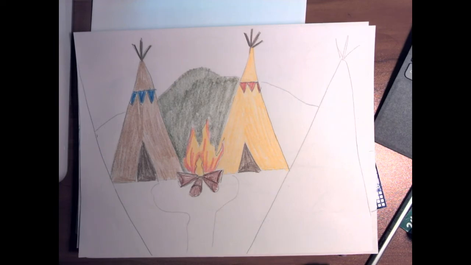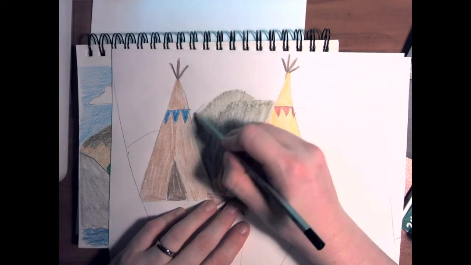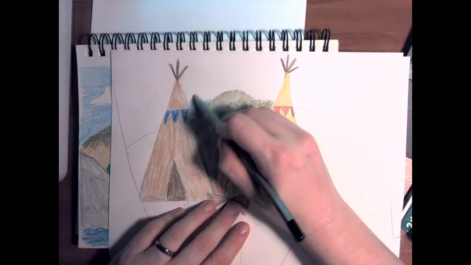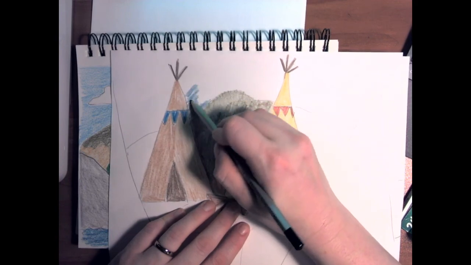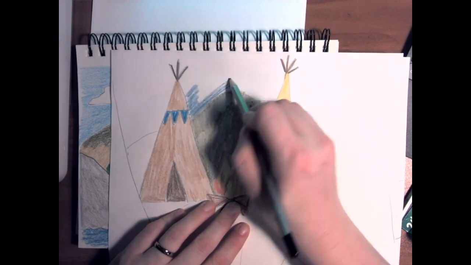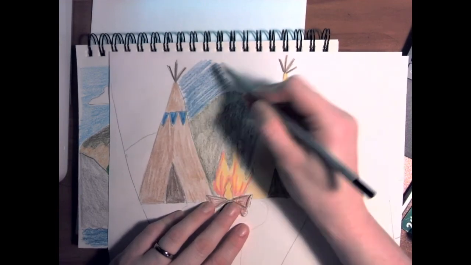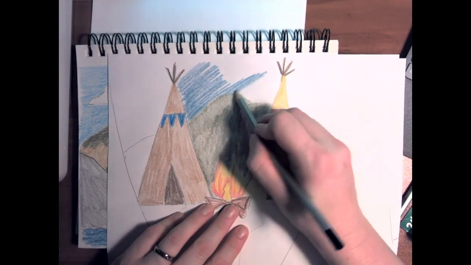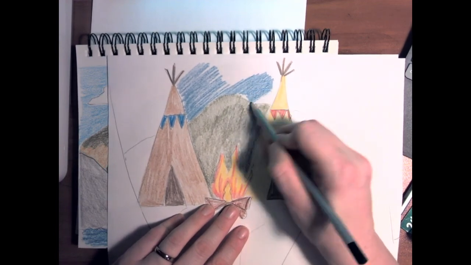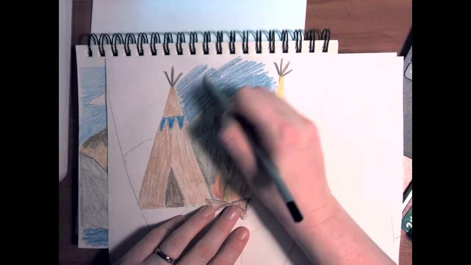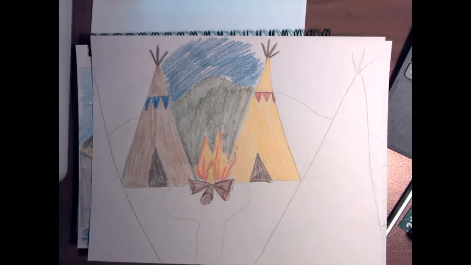So the next thing I'm going to work on is, I've decided I'm going to make this nighttime, or getting close to nighttime. So the nighttime sky isn't pitch black outside. Usually when you're outside, especially if you're someplace where there's not a lot of light, or maybe you're out camping, you'll see that there's a little bit of blue or even some purple with the sky.